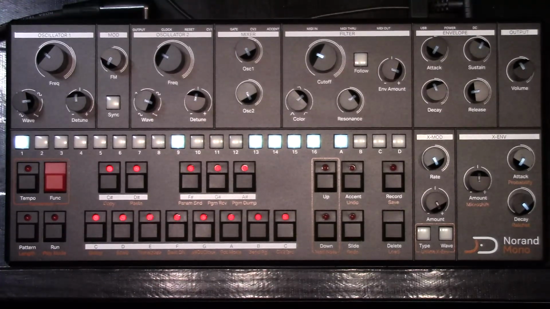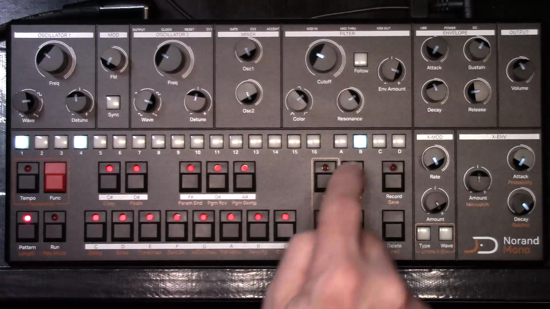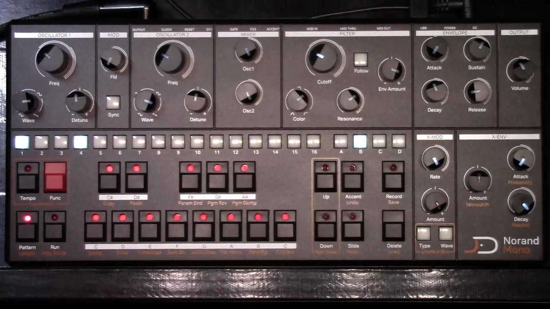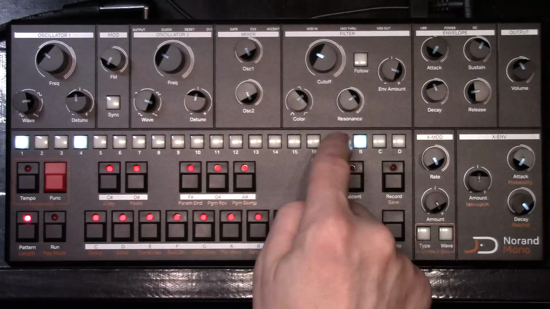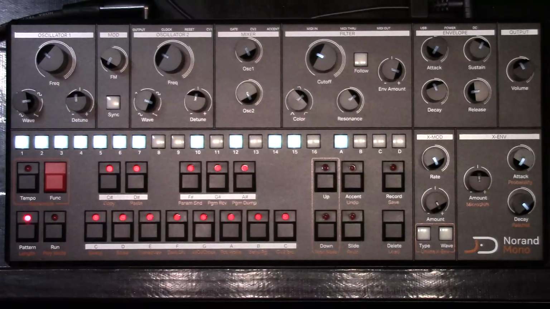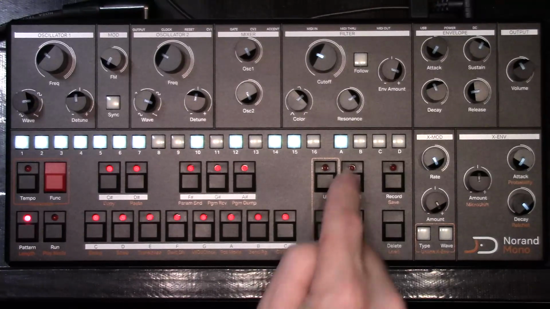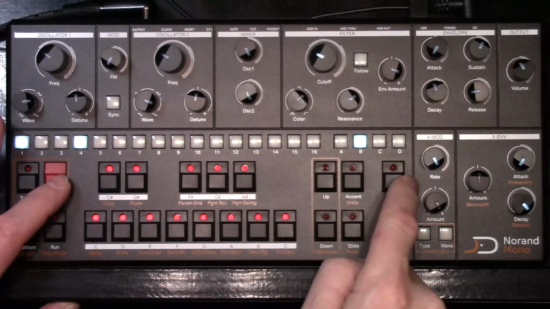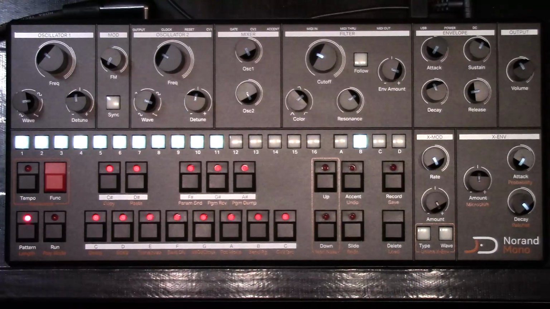But what it has saved is not just that pattern, which, as you remember, was in bank B, pattern 4. It has saved everything in this project, so everything in bank A that we might have tweaked or added, extra patterns we might have written, anything in any of these banks, that's what gets saved when you go function save, the entire project.